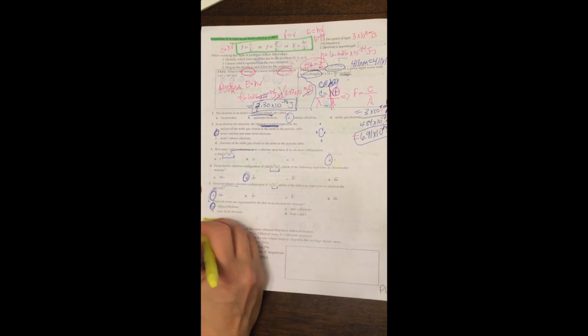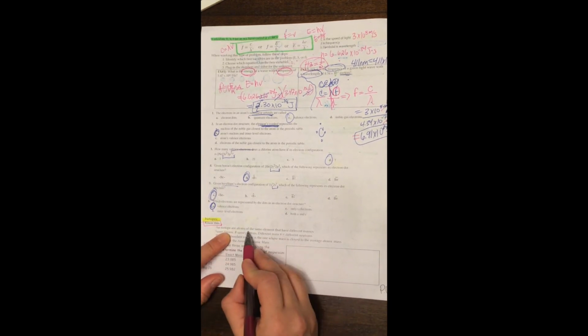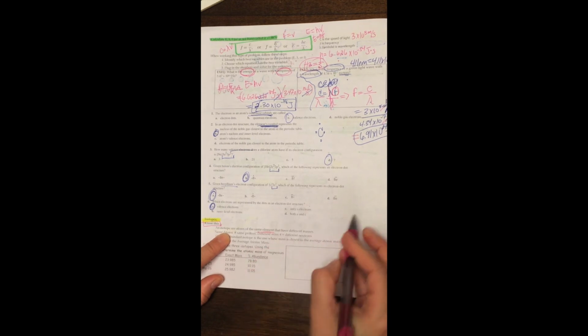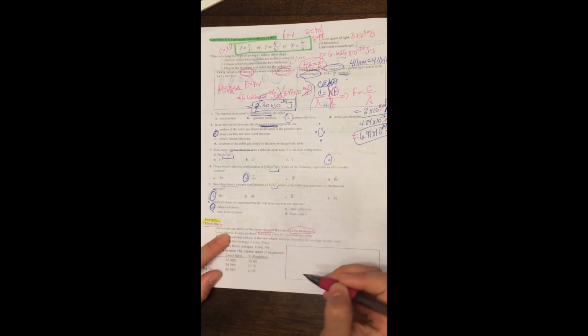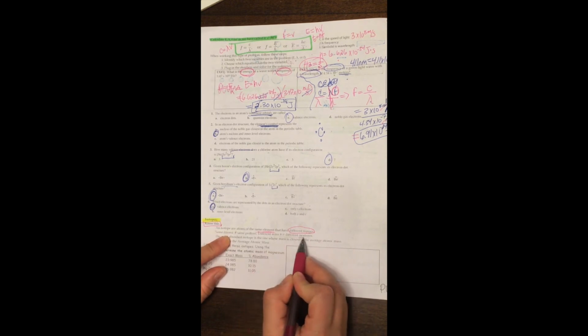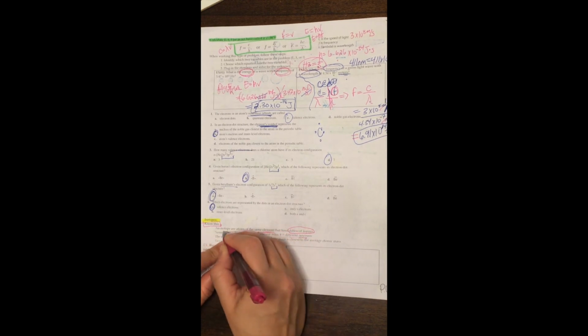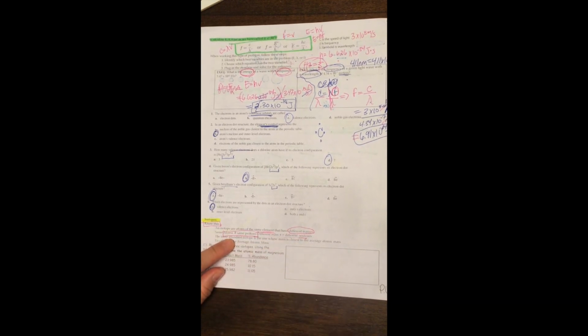Isotopes. You just need to memorize this. This is a definition, okay? You have to know it. An isotope is an atom of the same element that has a different mass number. Okay, that different mass number results from different numbers of neutrons. Because isotopes are the same atom, they should have the same amount of protons.